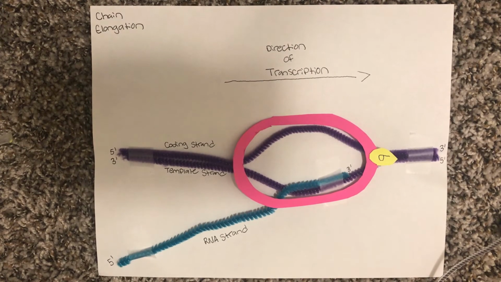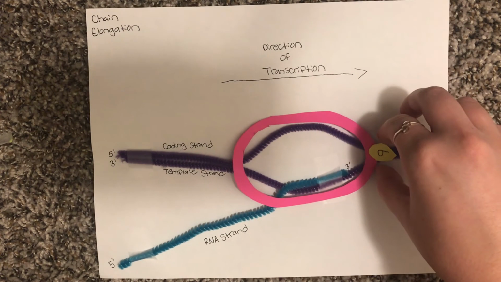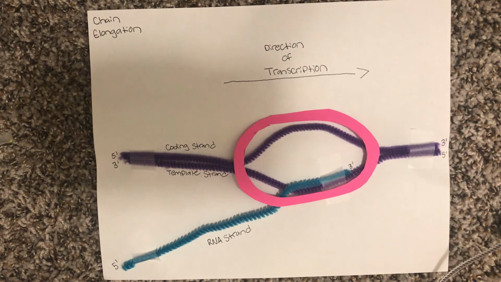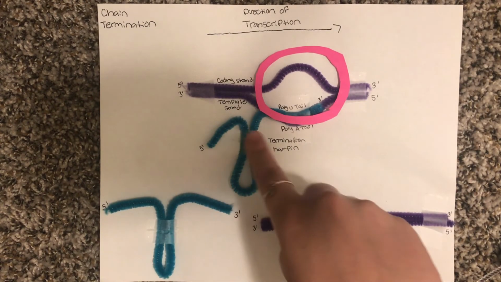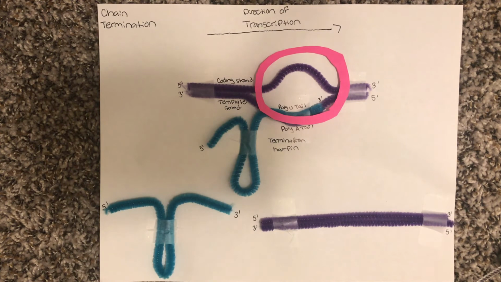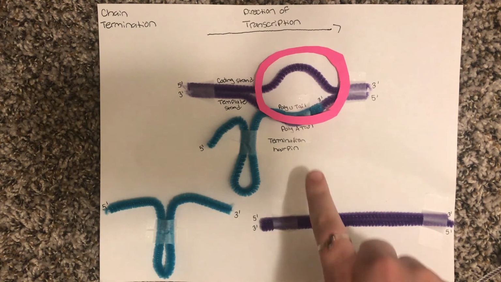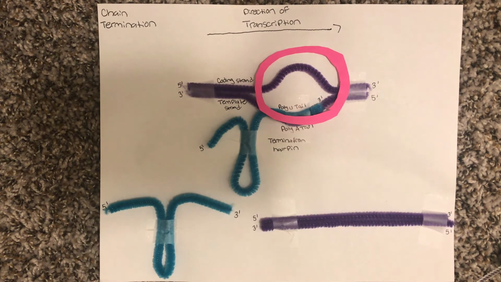Once about 9 to 12 nucleotides are joined to the RNA strand, the sigma factor will dissociate and the RNA polymerase will move from the promoter region down the DNA, catalyzing the addition of more ribonucleoside triphosphates to the RNA strand. Elongation continues until a segment of inverted repeats is transcribed. These form stem loops or hairpins in the RNA sequence, which signals termination and causes the polymerase to pause.